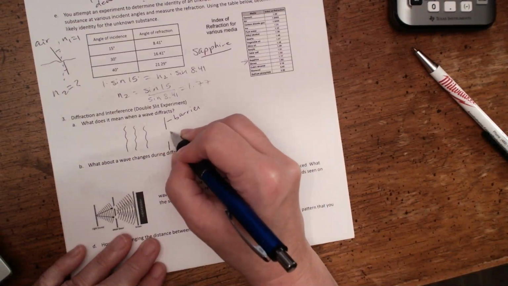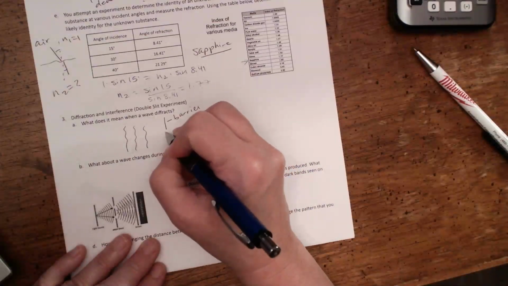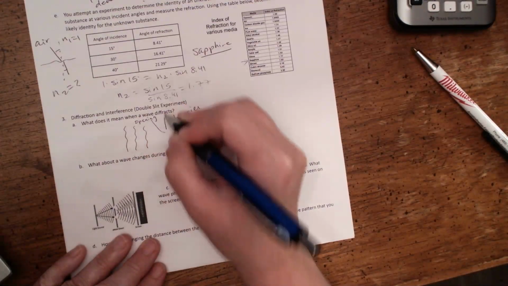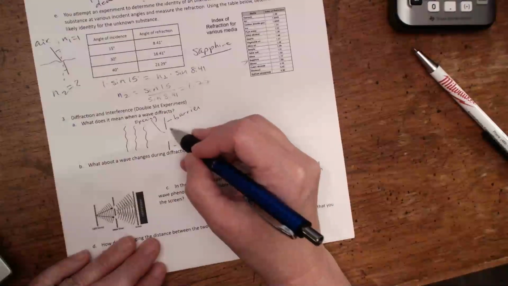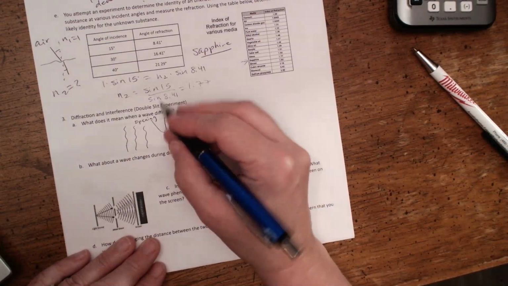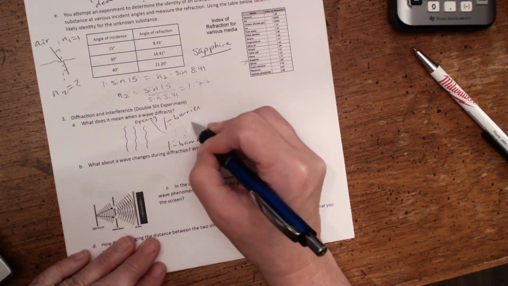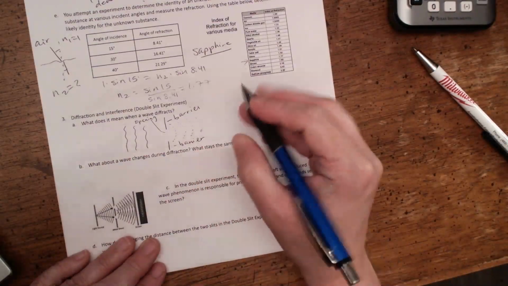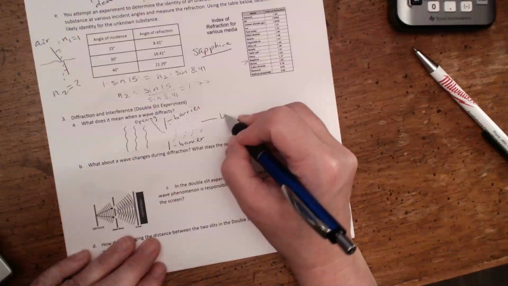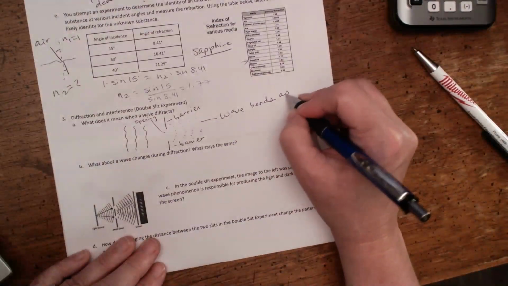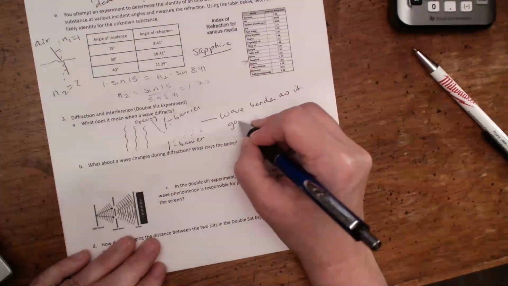This is like an opening. As the light wave goes through this, having to go around these barriers through the slit, it's going to bend. It's going to curve around. And that's called diffraction. So a wave bends as it goes around an obstacle.